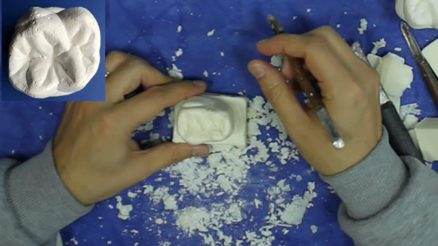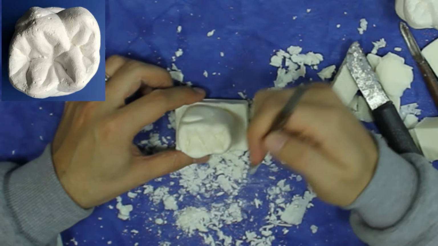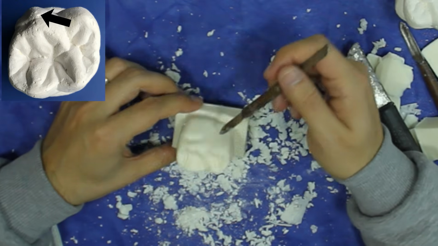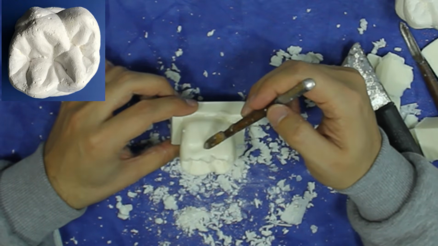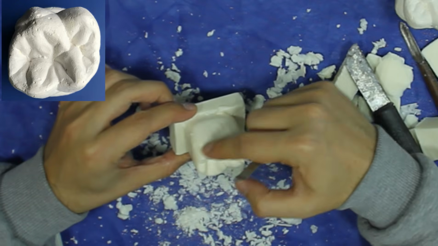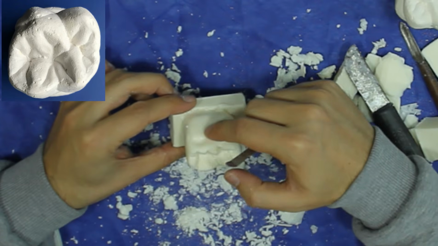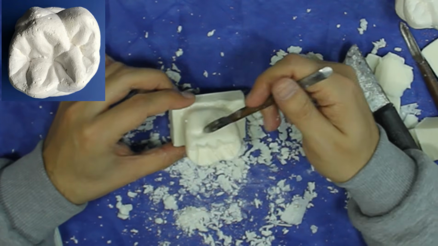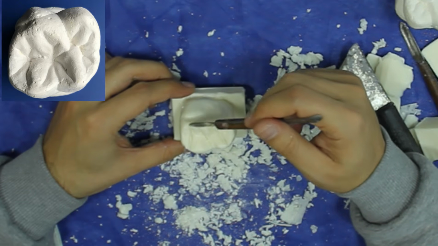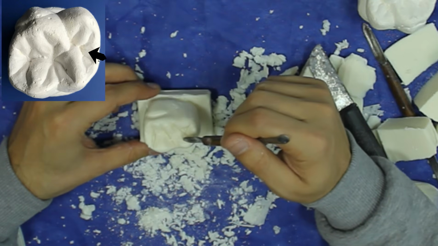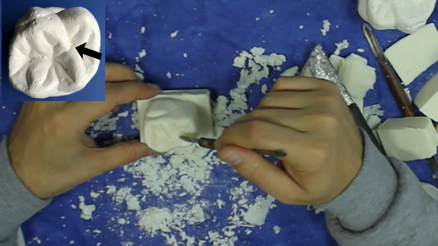Main carving is finished, but I think you can carve better. Here we have the Carabelli fifth tubercle on the mesiolingual. This is the biggest tubercle here, the mesiolingual tubercle. And near the oblique ridge, there is a small tubercle, the distolingual tubercle.